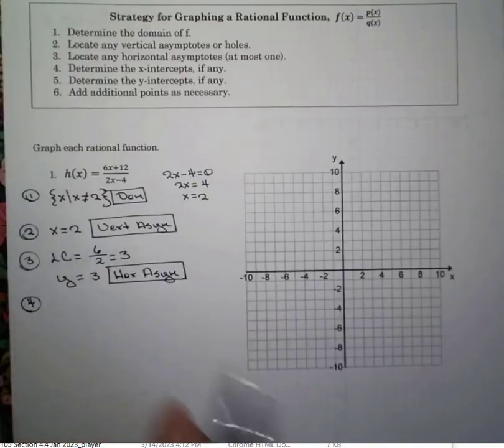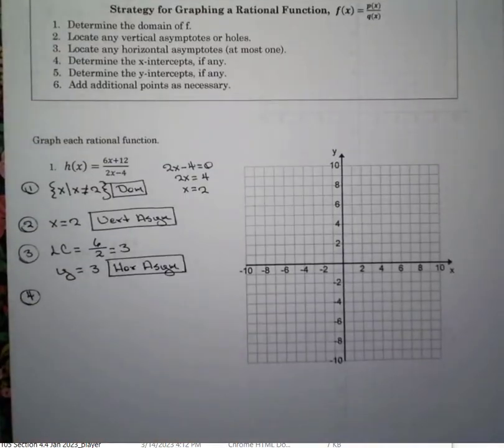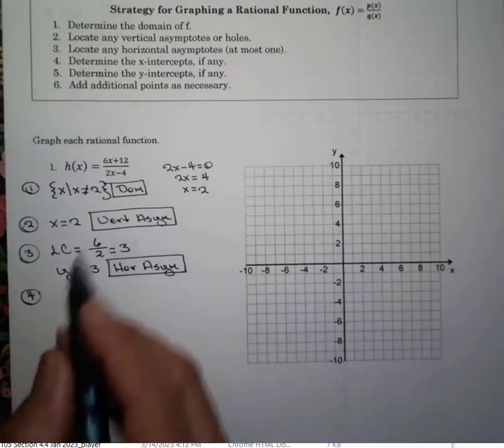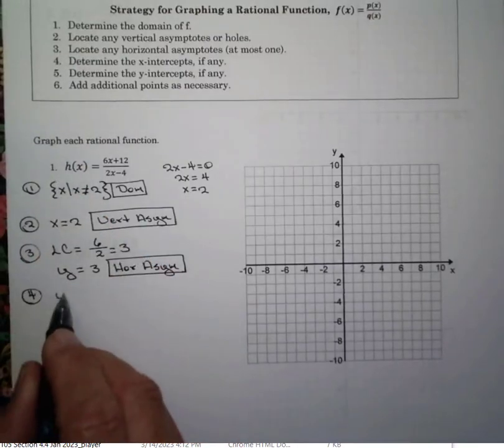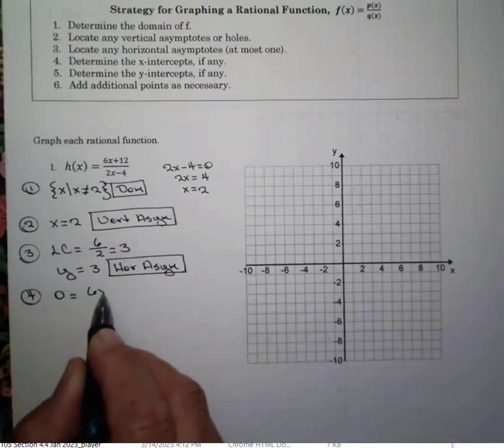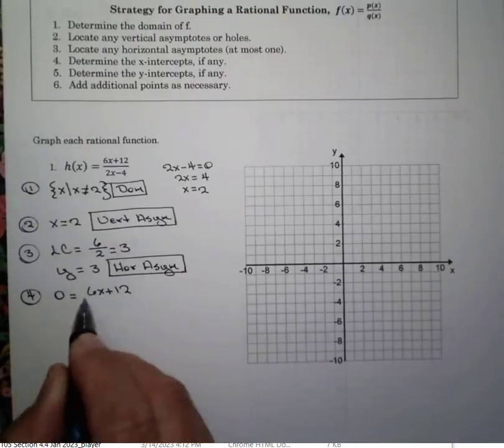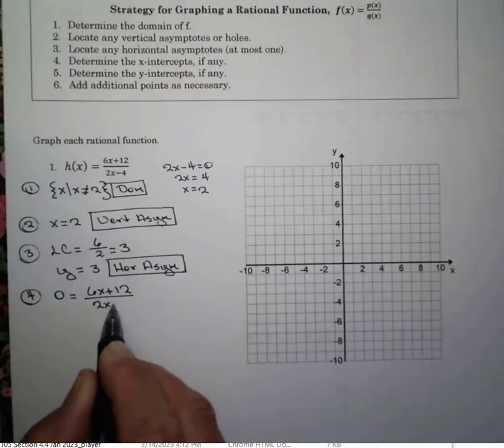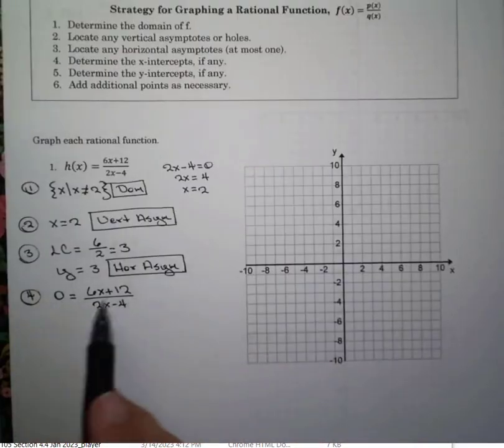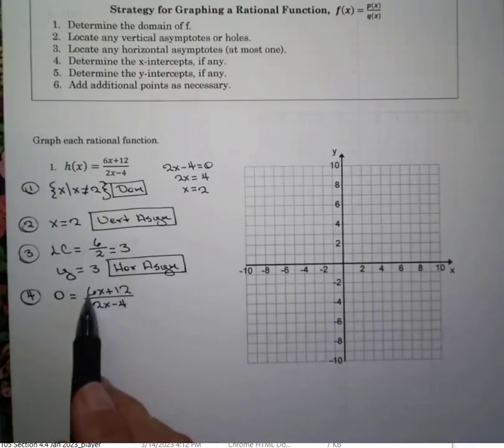Number 4, find x-intercepts if there are any. Well, for x-intercepts, we set y is equal to 0, don't we? So I'm going to say 0, which I know this is really y. 0 is equal to 6x plus 12 over 2x minus 4. Now, what has to happen for this to be 0 is I have to have a 0 in the numerator.